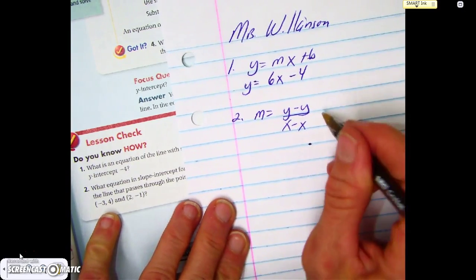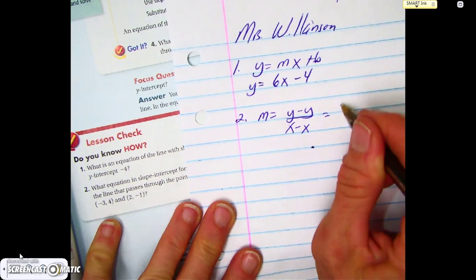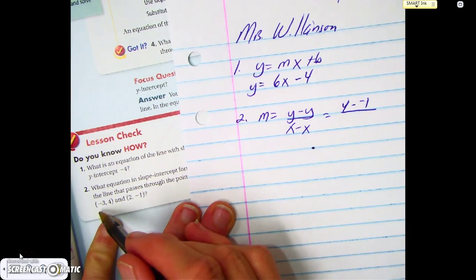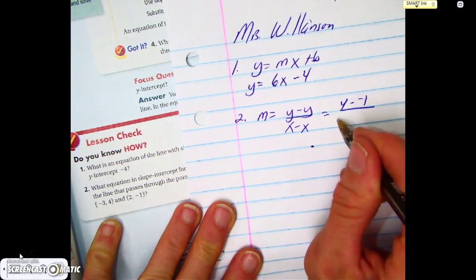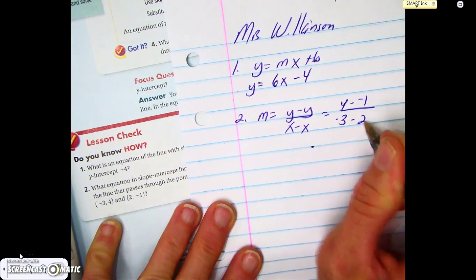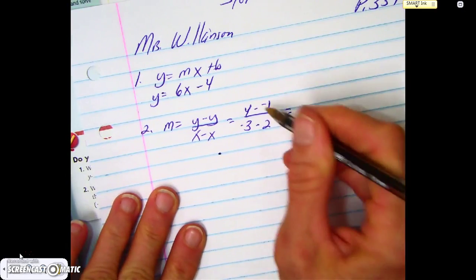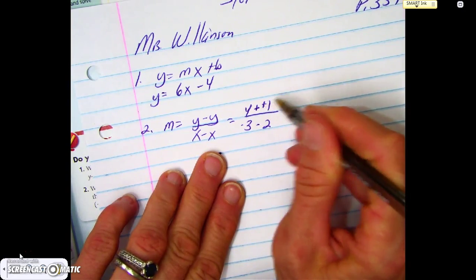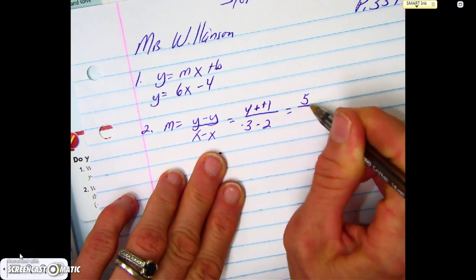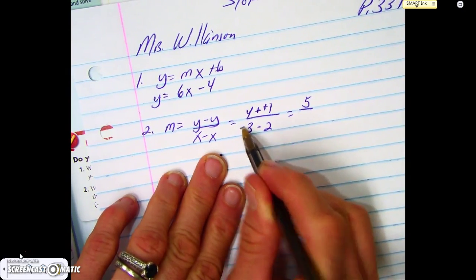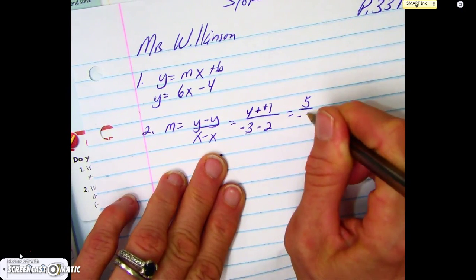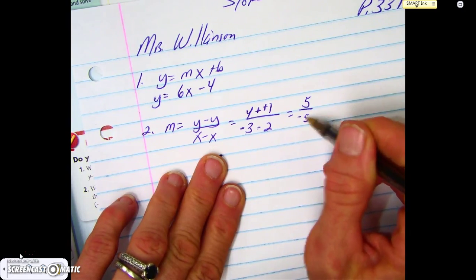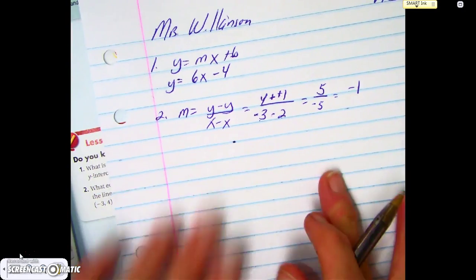So I'm going to start with the 4. So 4 minus -1, y minus y, and then -3 minus 2. So what does that equal? Well, 4 minus negative is the same as plus, so I can change that to plus, and that's 4 plus 1 is 5. And then -3 minus 2 is -5. So then 5 divided by -5 equals -1, so that's my slope.